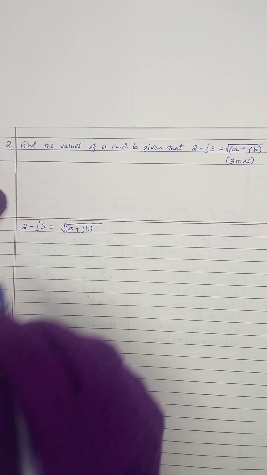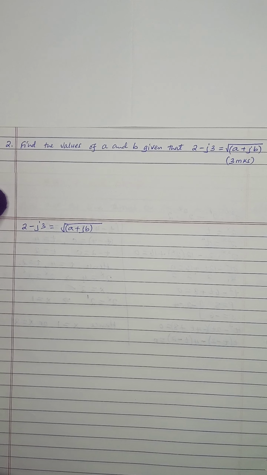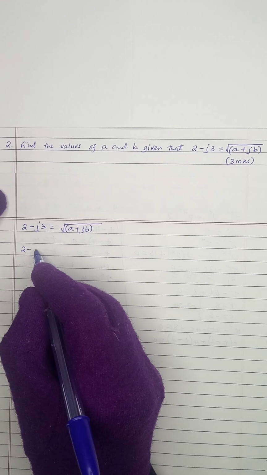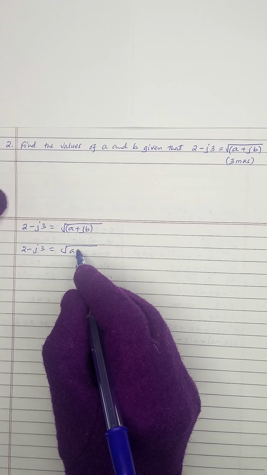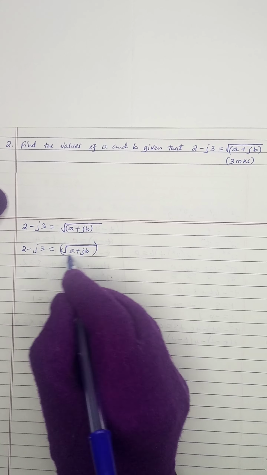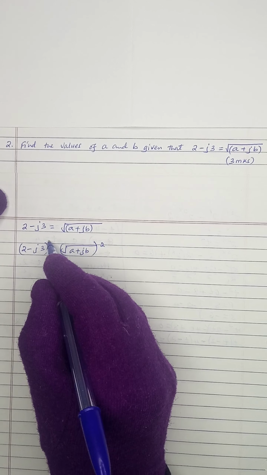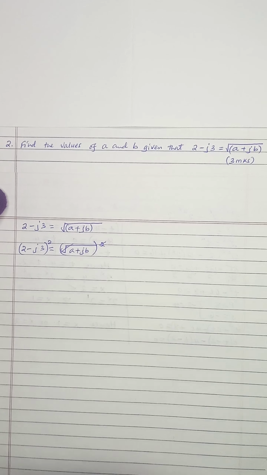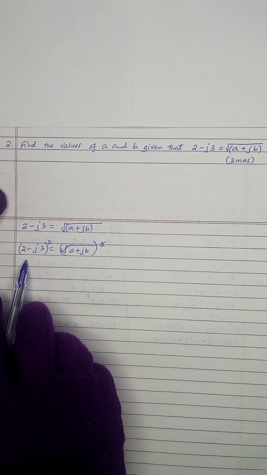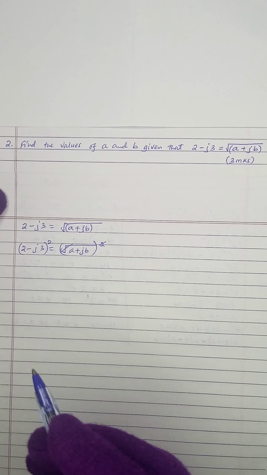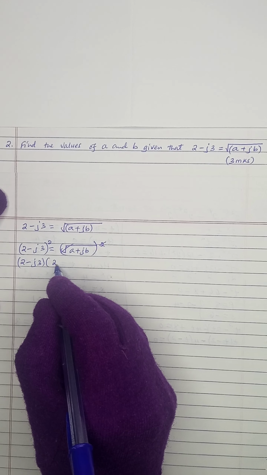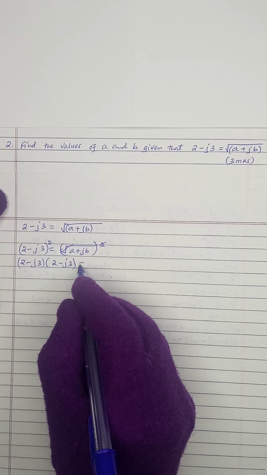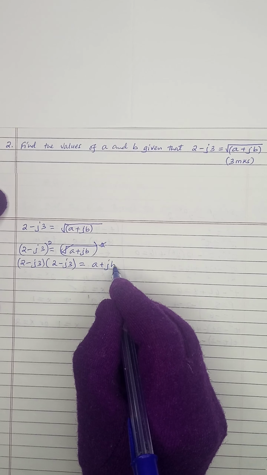So the first thing we'll do is to do away with the square root. To remove the square root, we will have to square both sides. So we square both sides. When you square the right hand side, the square would cancel the square root. Then the left hand side, we will have 2 minus j3 squared. So 2 minus j3 multiplied by itself, 2 minus j3, being equal to a plus jb.